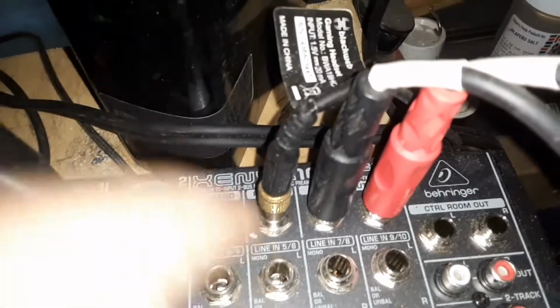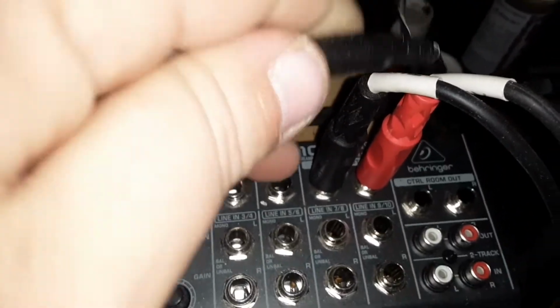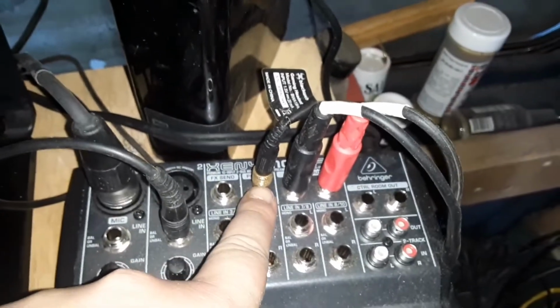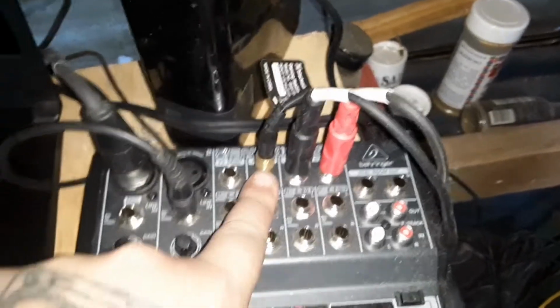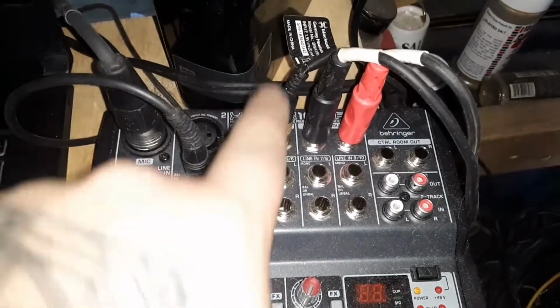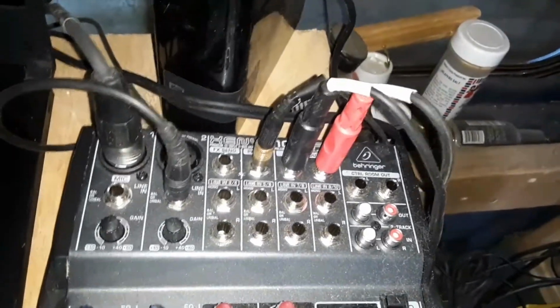Now, my headphones, you can see here, there is a channel that says phones on it. That is your headphone volume. So that is like a control room volume, so you can hear yourself, or in a recording studio, this is what the artist would hear. This is how the artist will hear everything that's coming in from the computer, including the microphone.